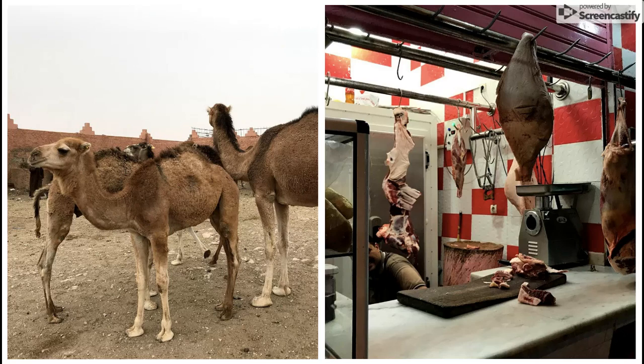It's actually more common than regular beef, in the South at least. And also camel milk is more common, and using camels for cargo is also more common in the South. And so this is at a camel market, and you would typically pay about $1,000 for a camel, especially if you're having a big family event like a wedding.